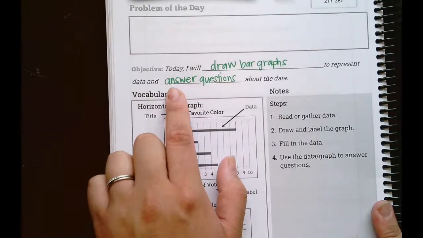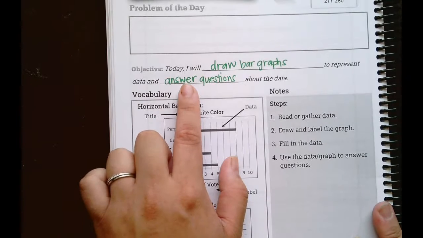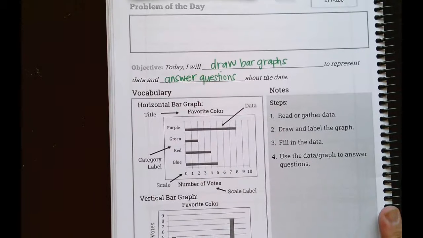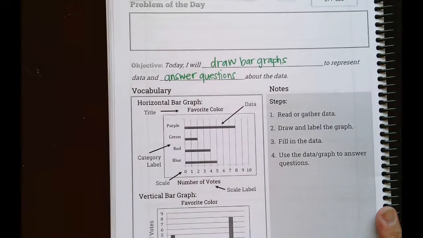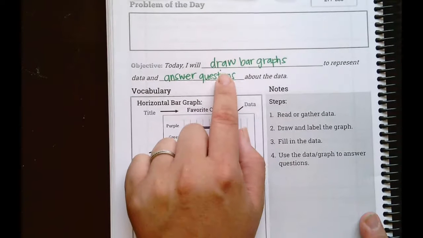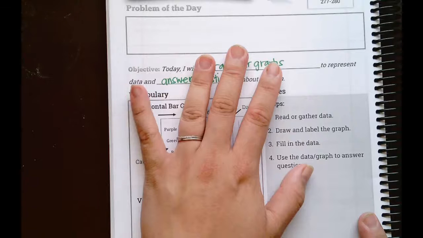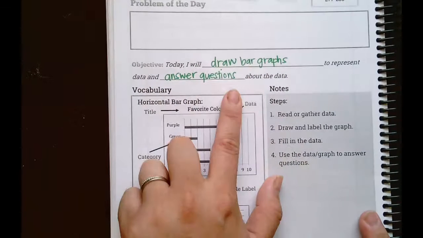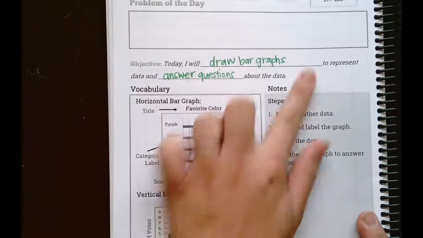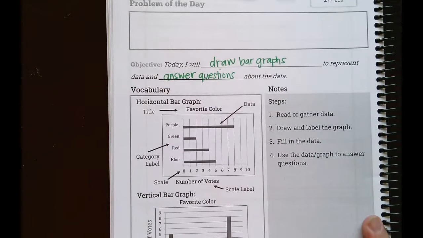Our objective for today is I will draw bar graphs to represent data and answer questions about the data. So again, we are just taking information and we will be putting them into bar graphs. And then we will be answering questions based on whatever information we have or our data.